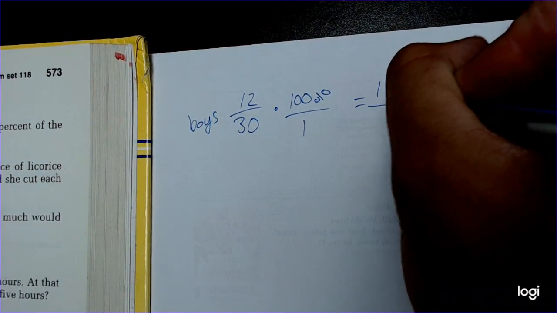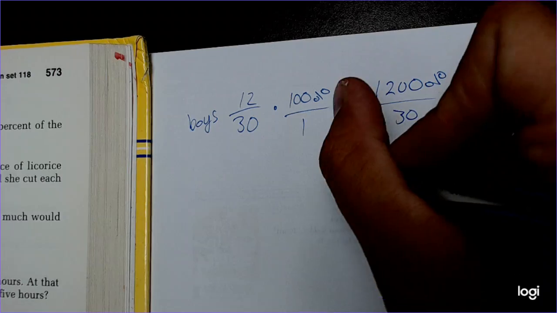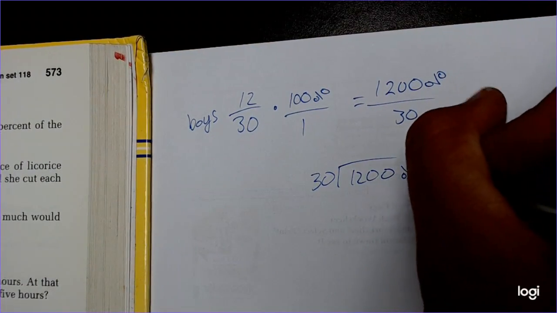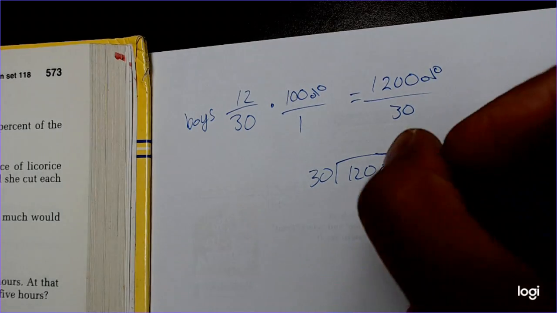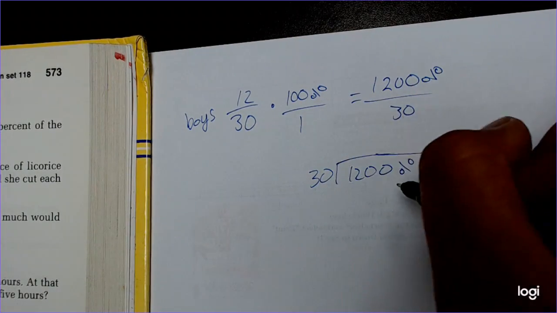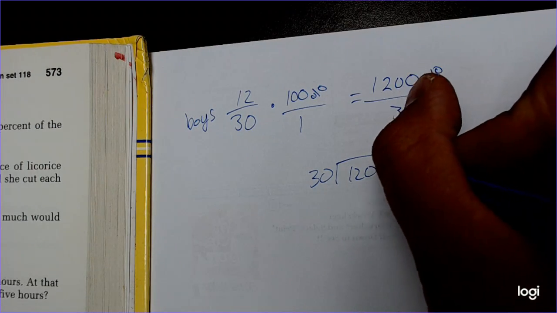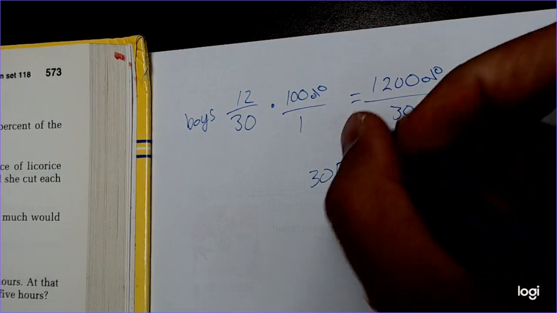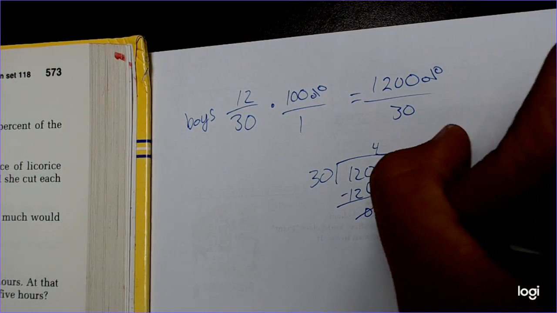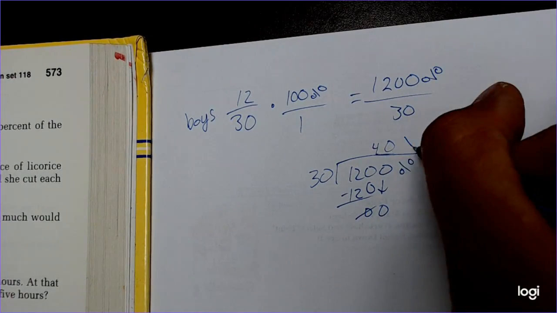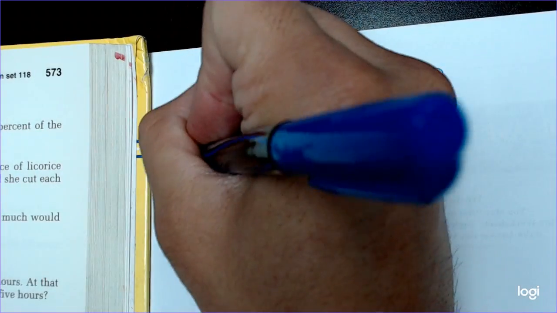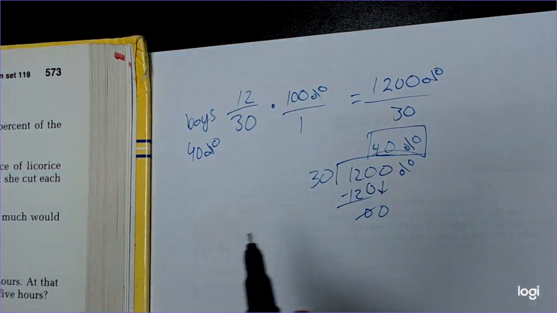So 12 times 100% gives me 1200% over 30. Now to find the percent, I have to divide. So 30 into 1200%. 30 doesn't go into 12, but it does go into 120. 30 goes into 120 4 times. 4 times 0, 0. 4 times 3 is 12. I subtract, I've got 0. Bring down the 0. 30 goes into 0, 0 times. So 40%. Great. So the number of boys is 40%, right?